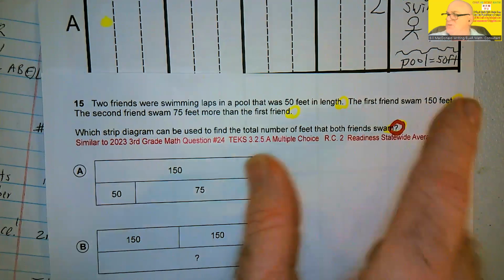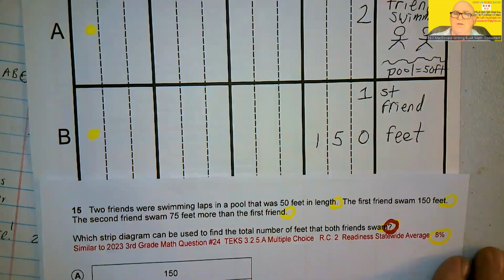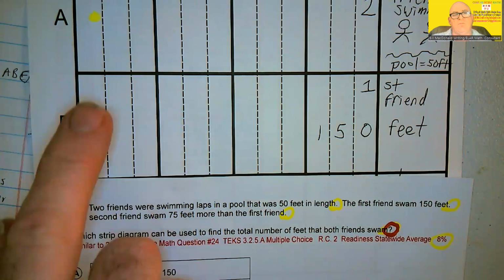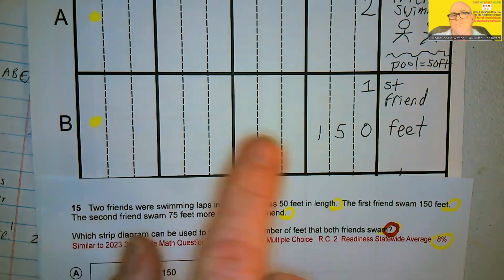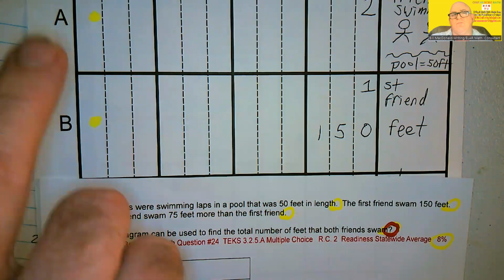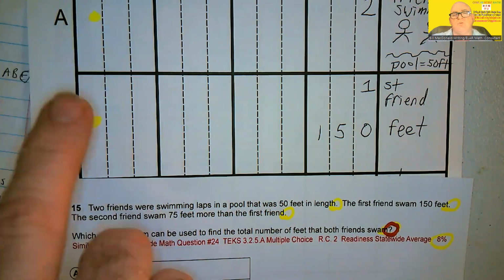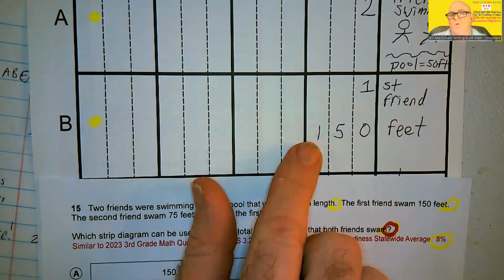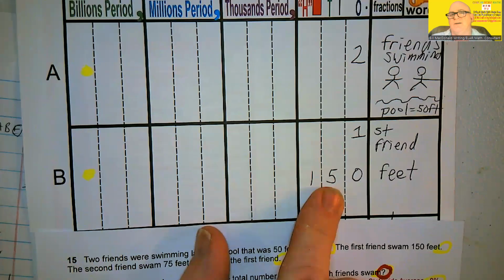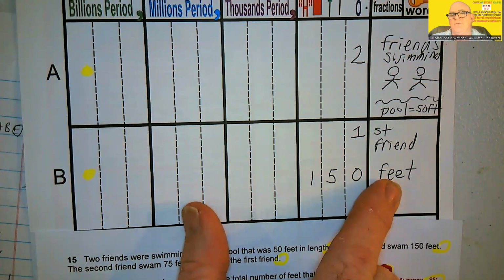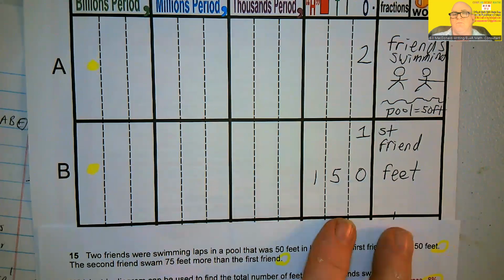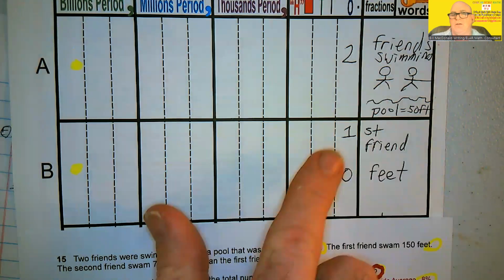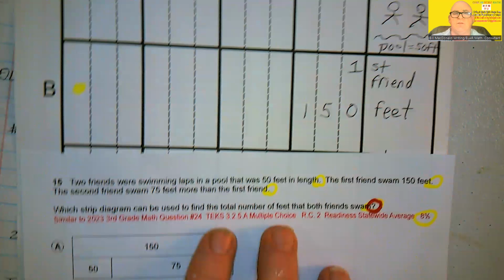150 feet. So I'm using my mathematics chart with place value to plot through the yellow brick roads that we have. So far, we've made it through two steps, two yellow bricks on our road. The first friend, one in the hundreds, five in the tens, zero in the ones, 150 feet. Okay, so you could have a little stick man there if you want, but that little guy right there has 150 feet.